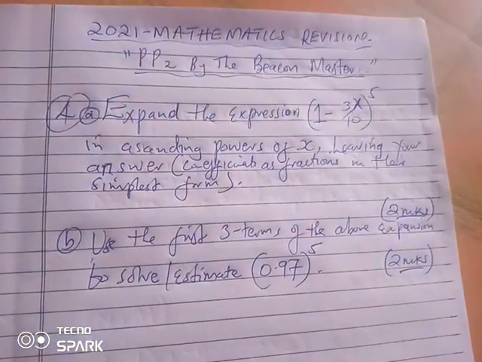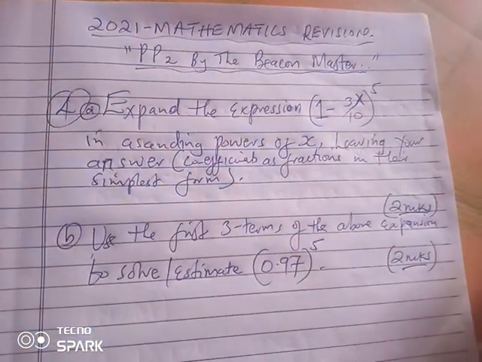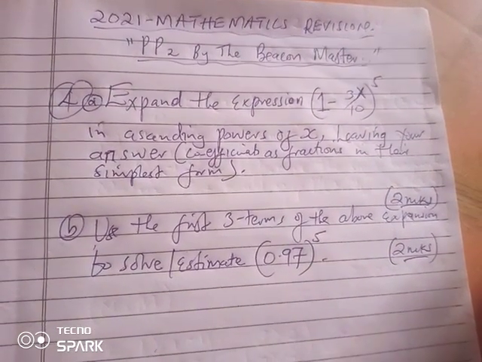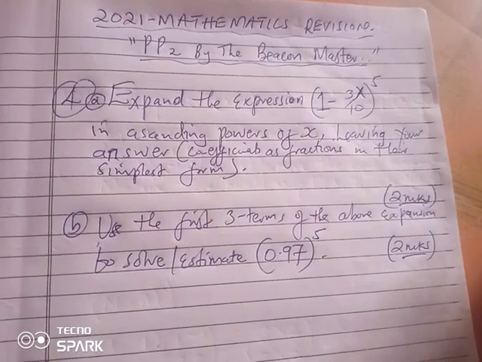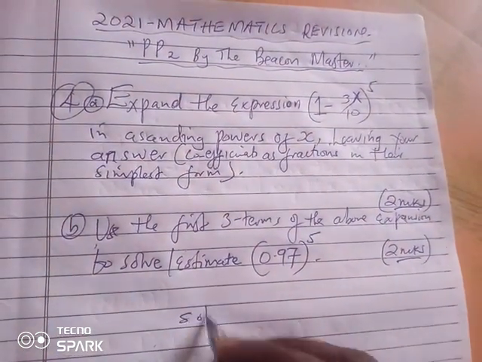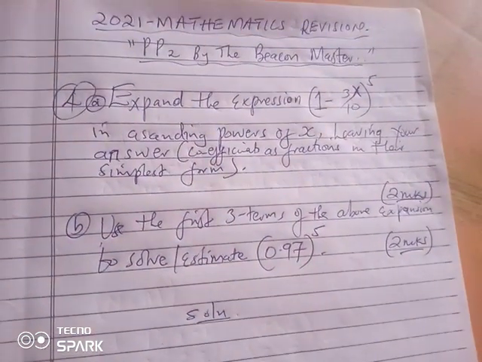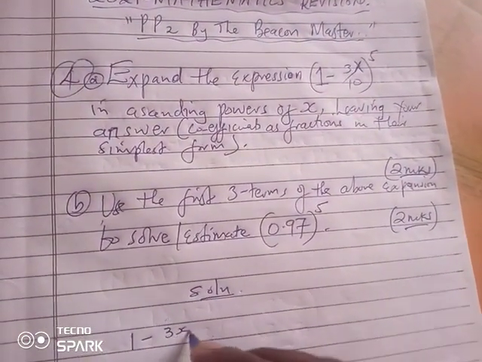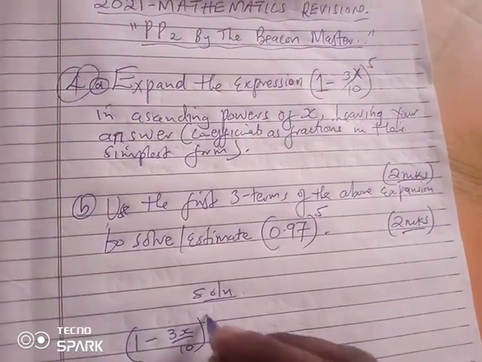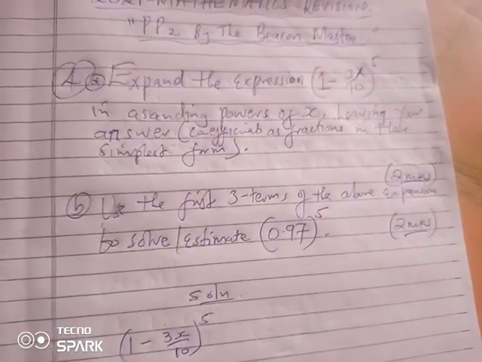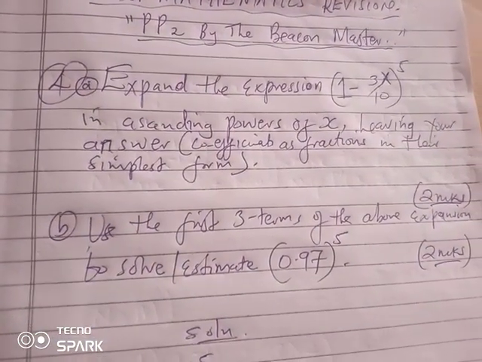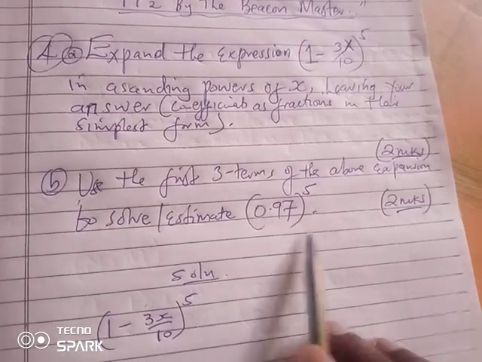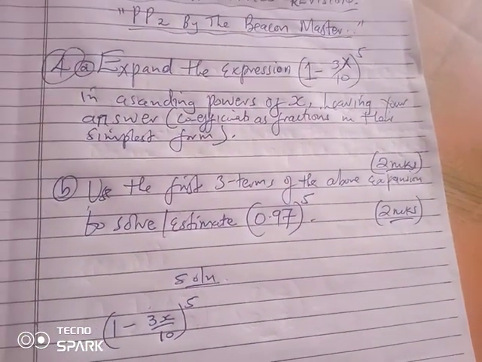So there we go at number 4. Like I always say, paper 2 is not paper 2 without binomial expansion. So to the lovers of maths, let's see what this question is all about. The question goes: expand the expression (1 minus 3x over 10) to the power 5. So we are told to expand this, then use our expansion to evaluate 0.97 to the power 5. So very easy, guys.